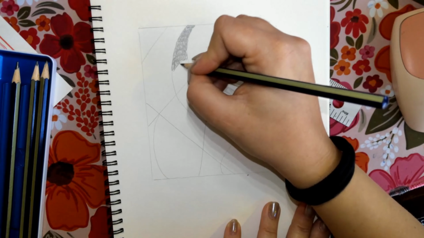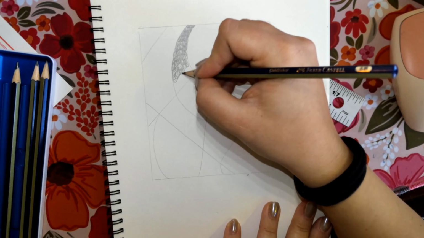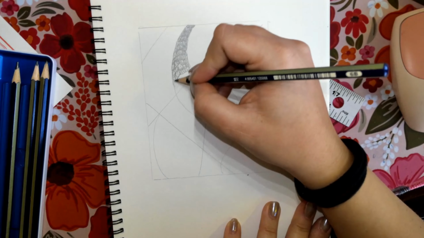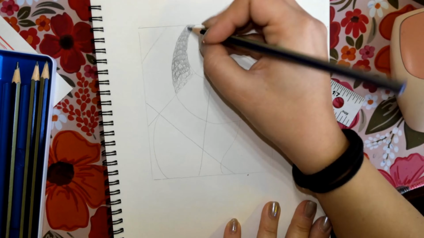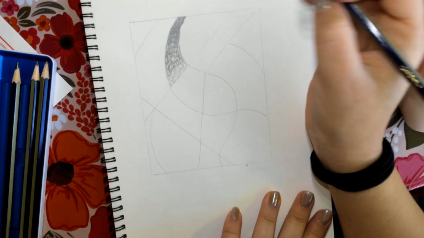So as you can see, I'm starting with the scribbling pattern. So I just start creating a very close-knit scribble design, and then my scribbles are going to spread apart a little bit more to create that sort of gradient.